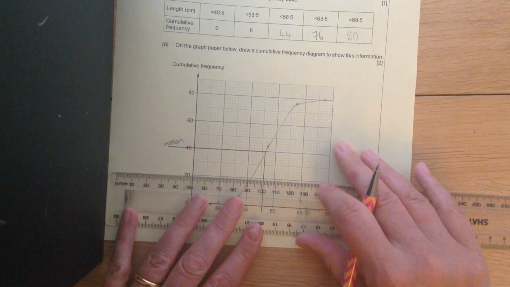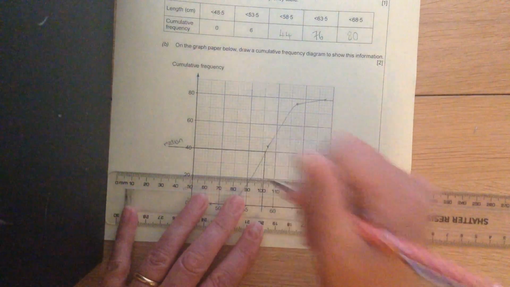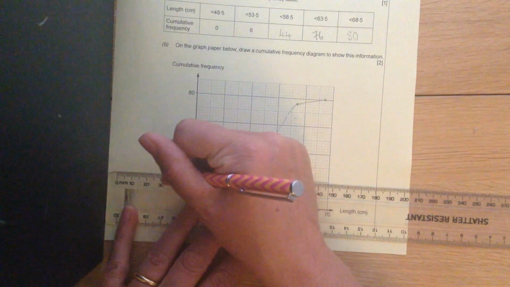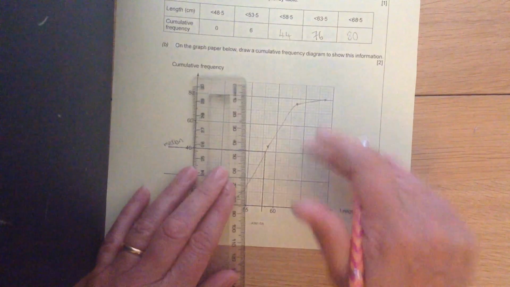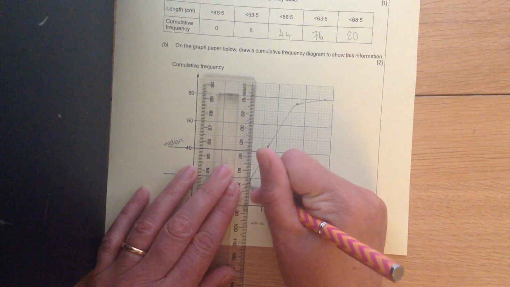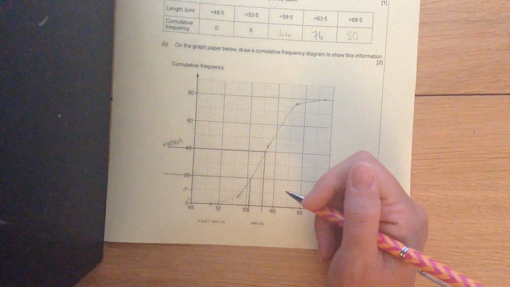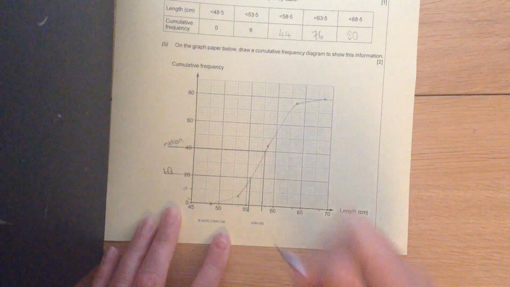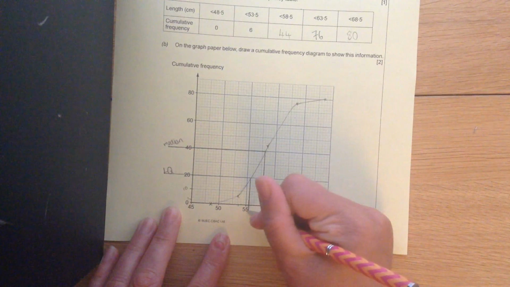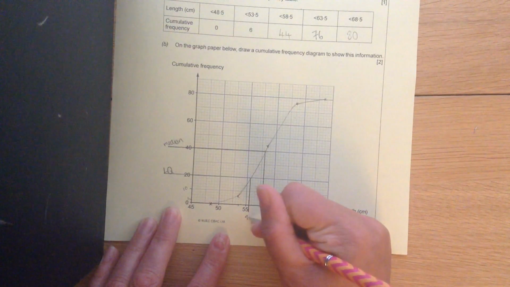Cut into quarters. So a quarter of 80 is 20. So a quarter of the way up. Across and down, here we are. So that's the lower quartile, and well, that's 55, so that's 55.5 there.